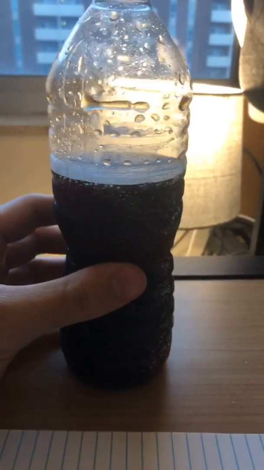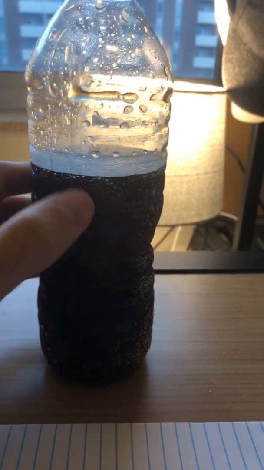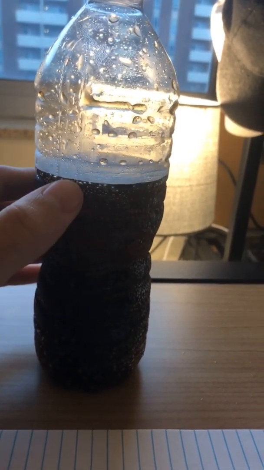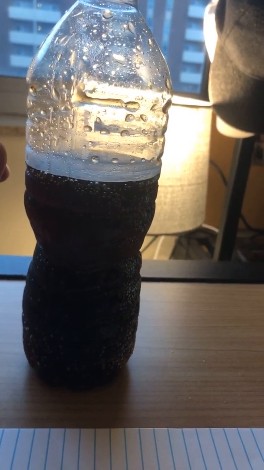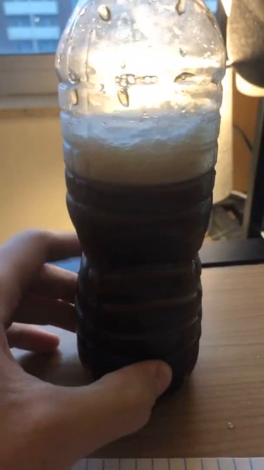When you shake the soda, the carbon dioxide bubbles fizz to the top, and then when you stop shaking it, you give it time for the carbon dioxide to be redissolved into the water, forming carbonic acid again. And there it is, redissolving. Pretty interesting.